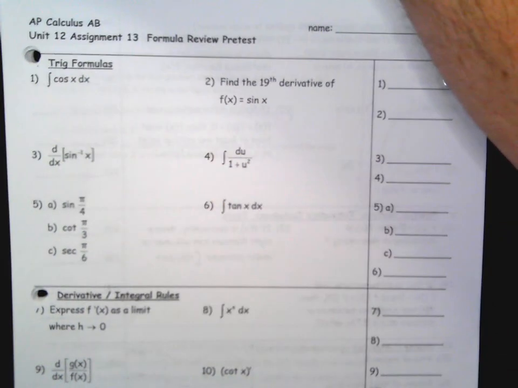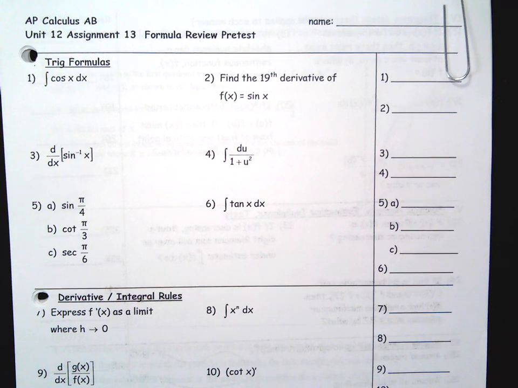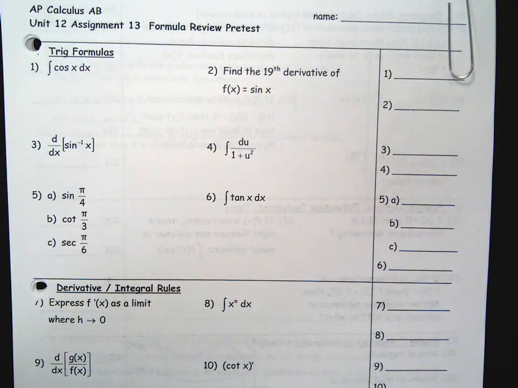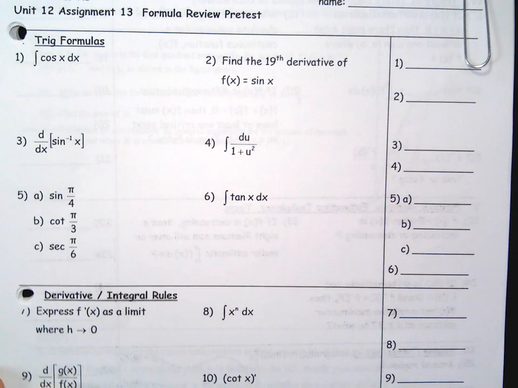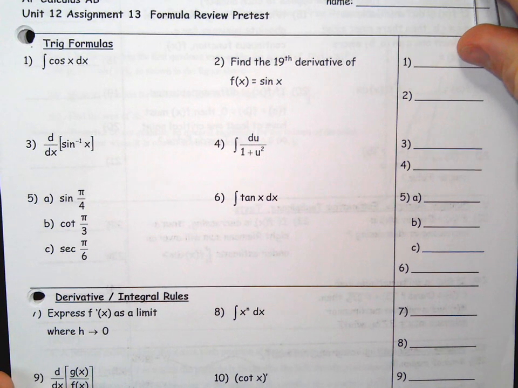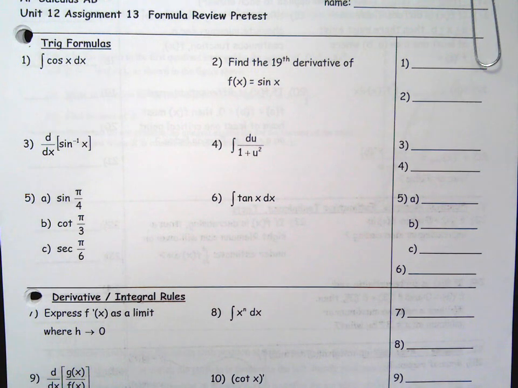All right. Let's see. This is a formula pretest for your formula test. The point of this is to try and see if you really know your formulas that I've been letting you use on your practice test that you won't generally have on the AP test. Hopefully you've tried this. I'll just go through and show you what I'm expecting, just in case you don't realize.